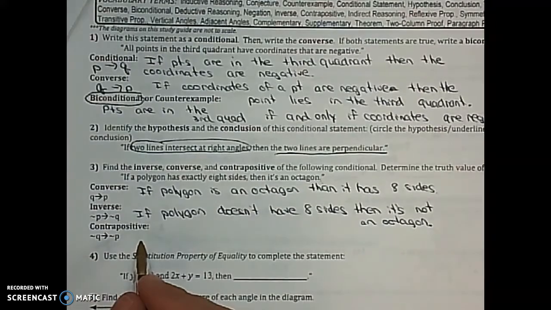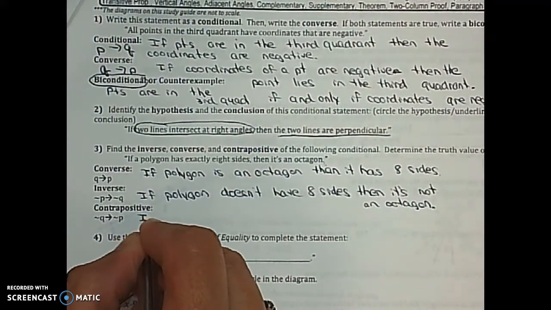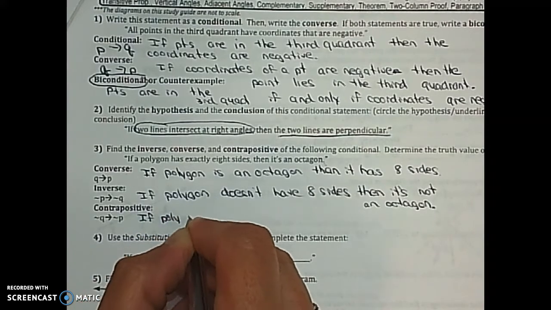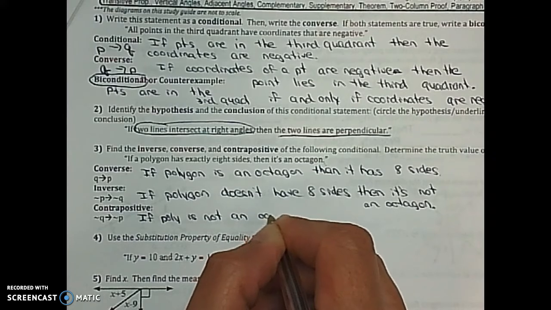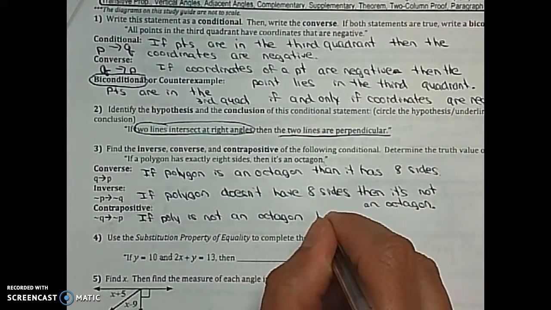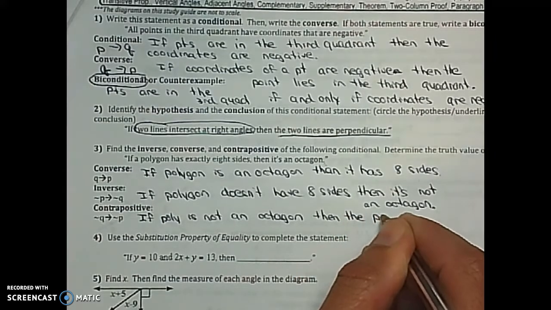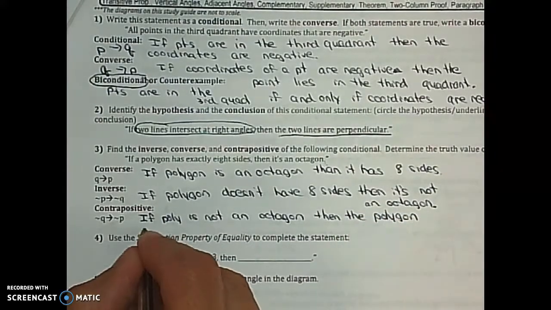And then finally, we're flipping the hypothesis and conclusion, and then we're negating them. So if a polygon is not an octagon, then the polygon will not have 8 sides.